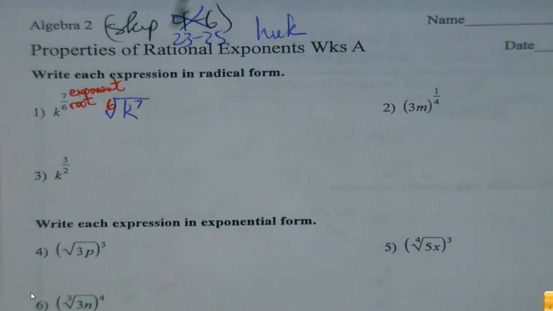Because it's not always a square root. It can be a cubed root. You might have seen those before. It can be a sixth root like it is here. But that's all we're doing is we're just kind of changing it back and forth and letting you see how that works. So even if I was doing it on number 2.